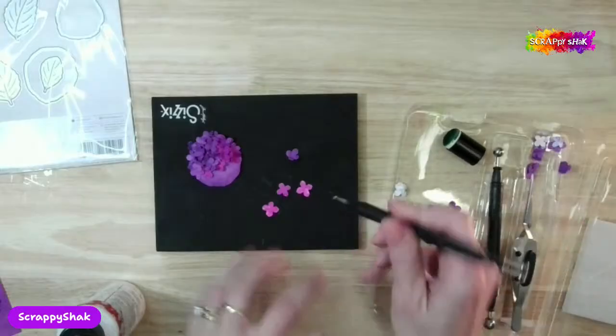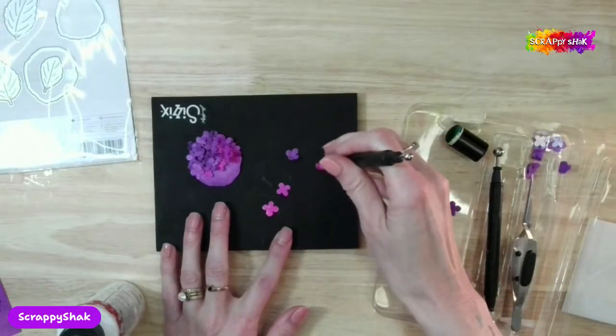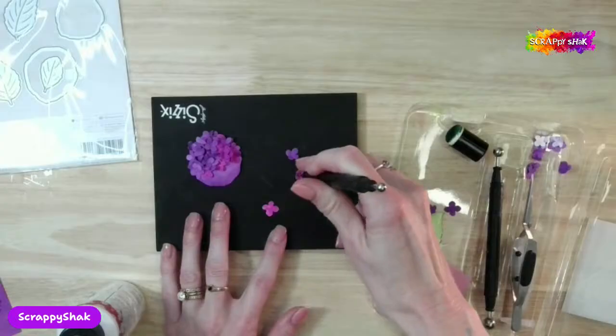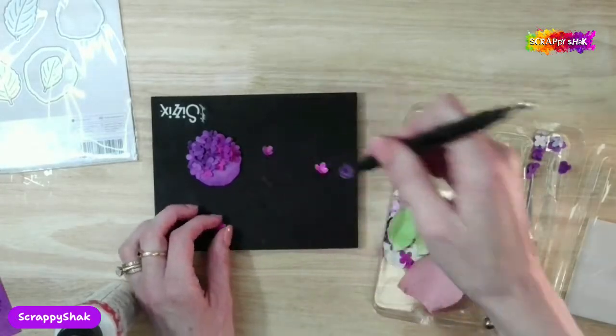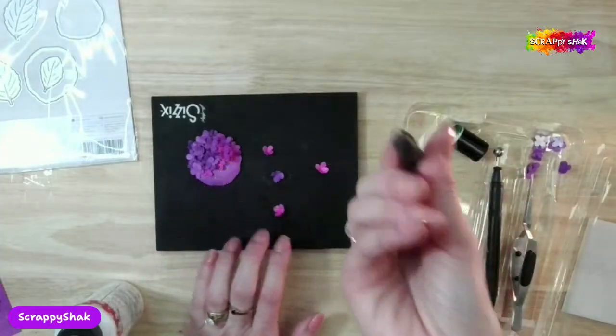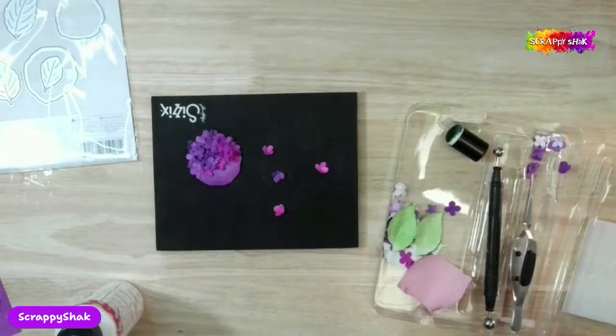Then you take them and put them in here, and then you just poke them in the middle. Poke them. You're having way too much fun at that. But it's with the ball, not anything else. It is with the ball. I use the smallest ball tool, poking holes in it.